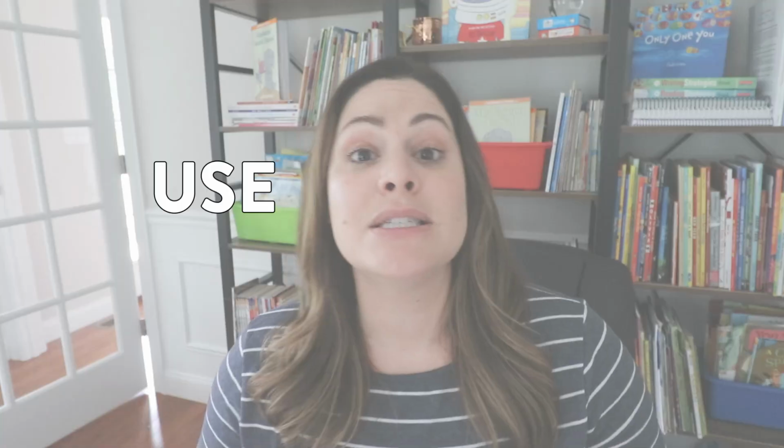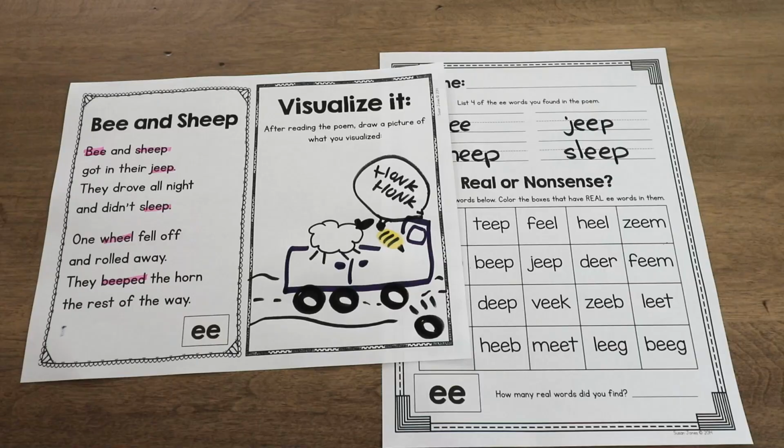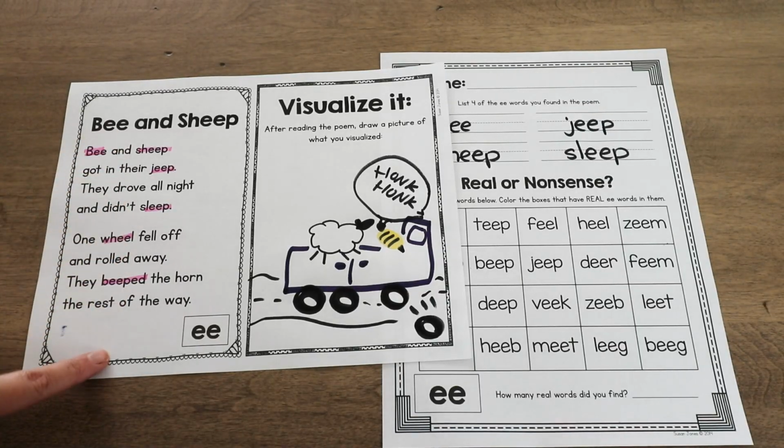The fourth way I like to use phonics poems in the classroom is to put them at a literacy center. Now, all of my poems are set up in the exact same way, where you can either use that visualization sheet or you can just use the one-page sheet, and students will go ahead, read the poem, and find that phonics pattern. But there's also another part that I include for each and every poem, and that is a nonsense versus real word fluency sheet.